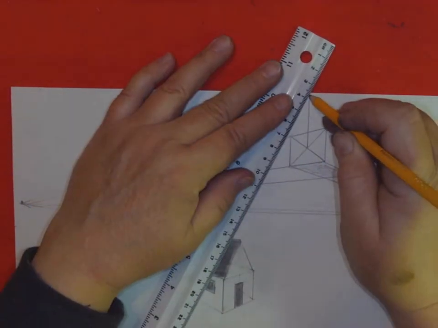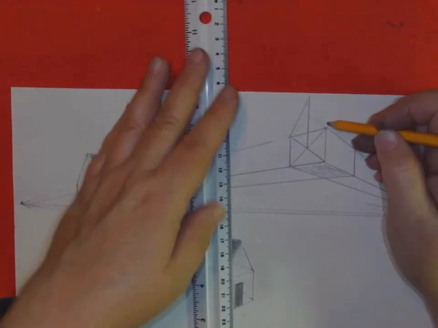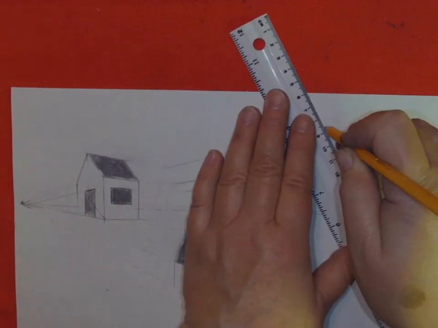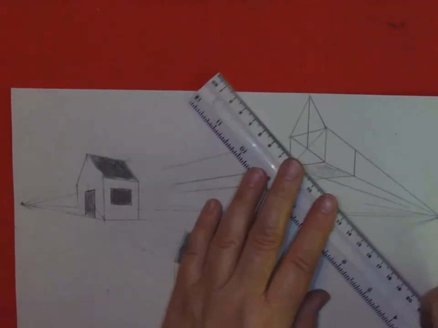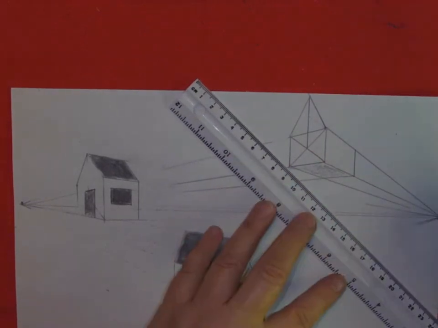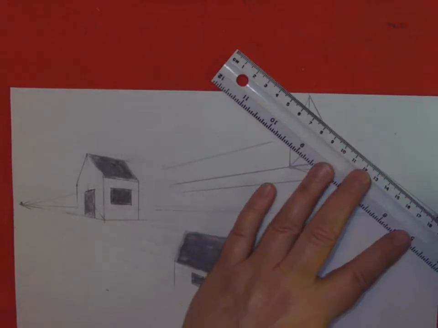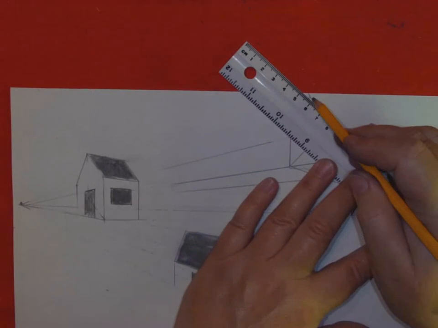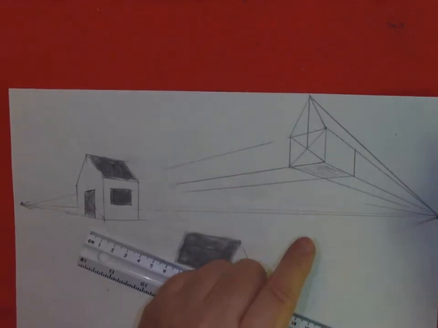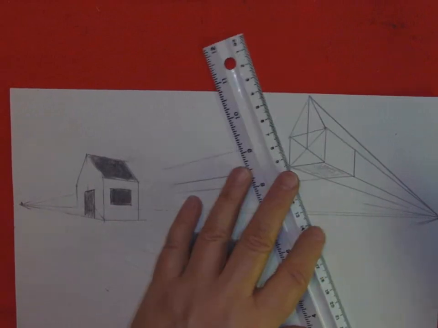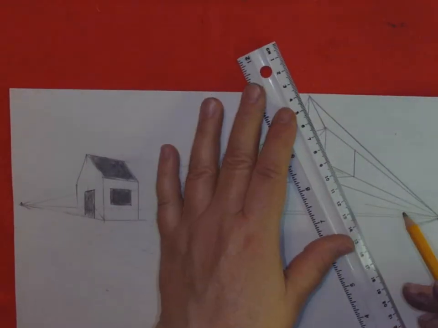Now let's see if I can draw the right side of the roof. Now that it's taller, I can. So I'm going to put my pencil on my right vanishing point and go to the peak of the roof. And now I actually can draw it. So it depends on how tall you make it, if you can see it or not.